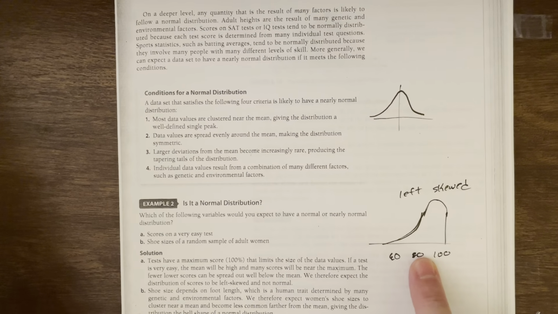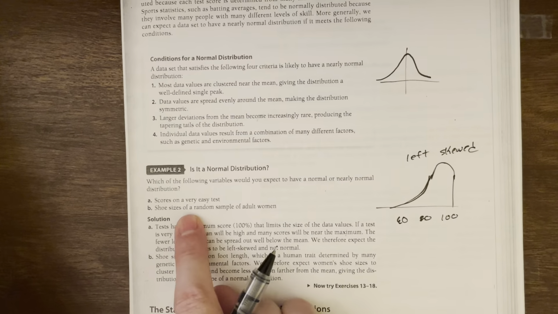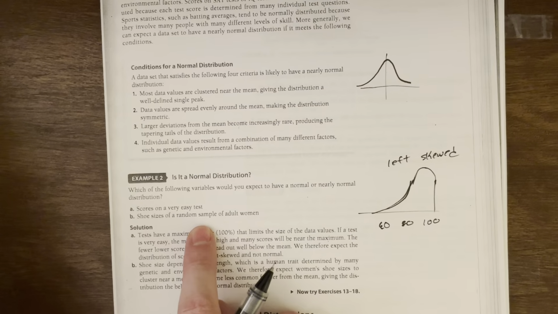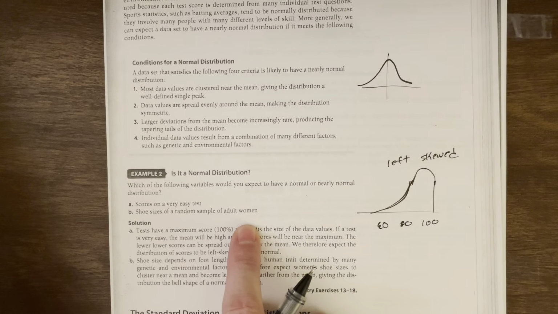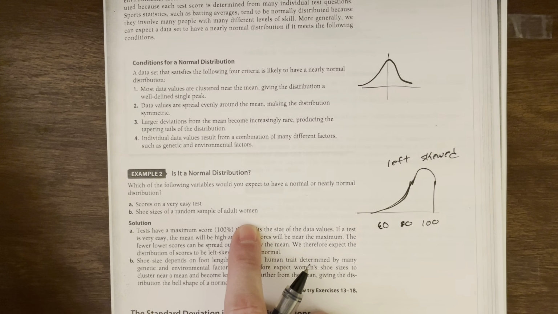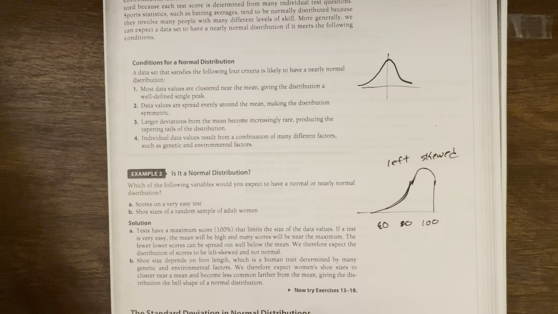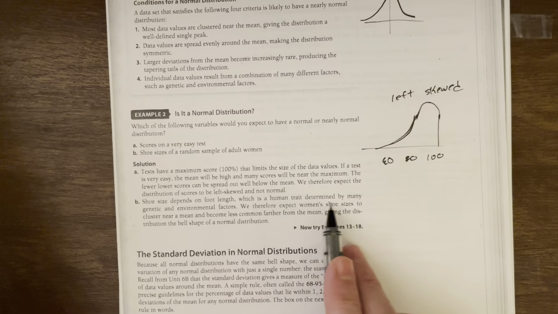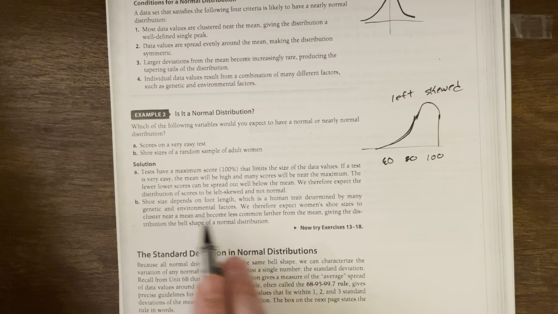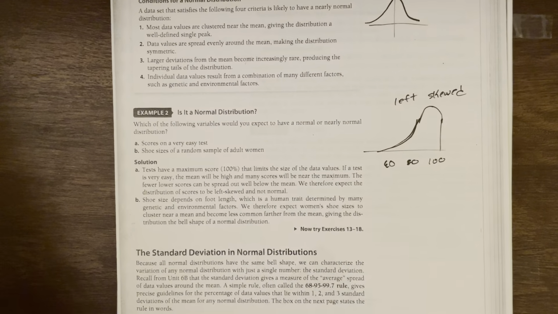That's not an obvious thing to think about, but in the second part, the shoe sizes of a random sample of adult women, that's again another one of those size factors. Height, weight, shoe size, hand size, head size, all those kinds of things. Very likely, because again, another one of those human traits that has a lot of factors. So a lot of quick information just to realize the normal distribution is really, really common.